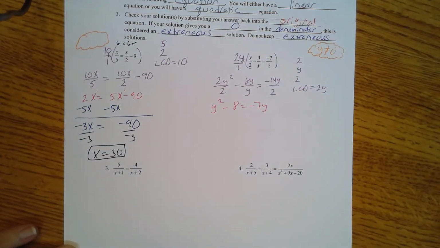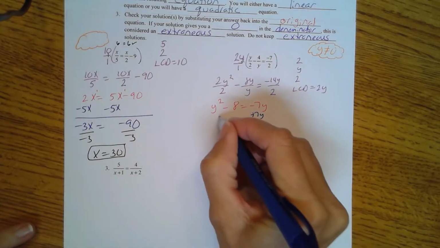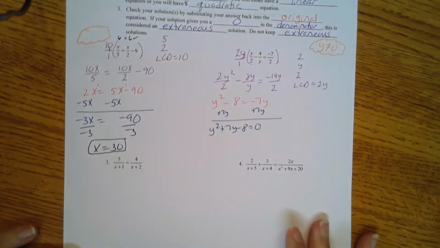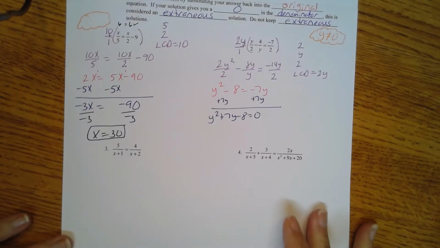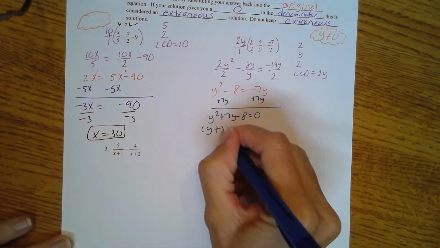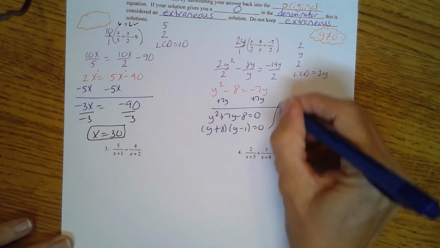So hopefully you're going to be able to go from this step to this step without having to show the in between. So now is this linear or quadratic? Well, we have a square power, so we know it's quadratic. So we need to add over the 7y, and we're going to end up with y squared plus 7y minus 8. Since it's quadratic, we need to make it equal to 0 so we can factor and solve. Factors of negative 8 to add up to positive 7 would be positive 8 and negative 1. And then I'm going to set each one equal to 0.